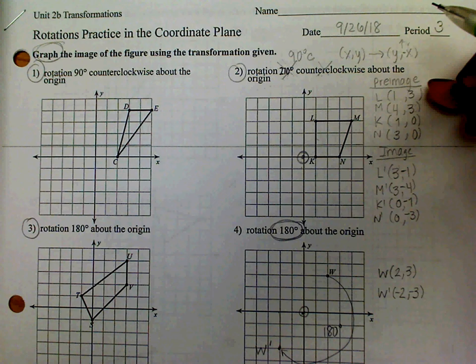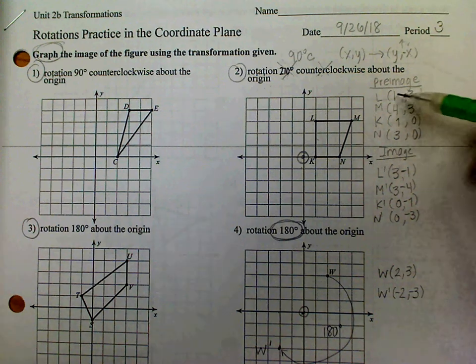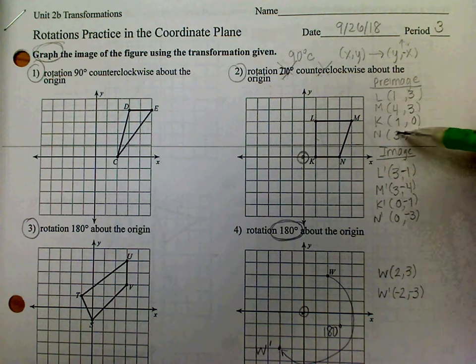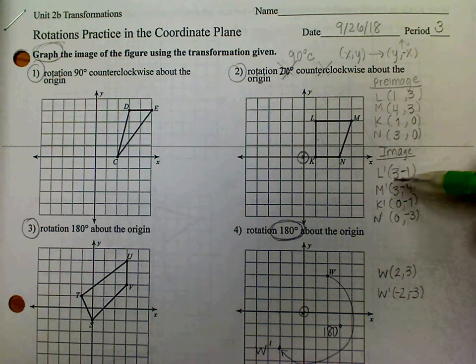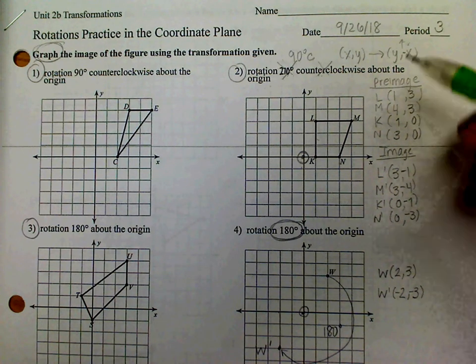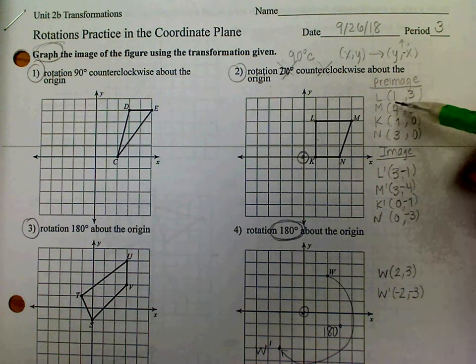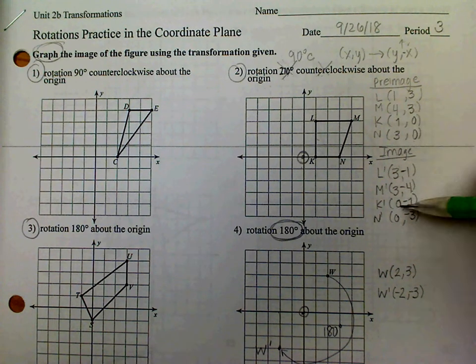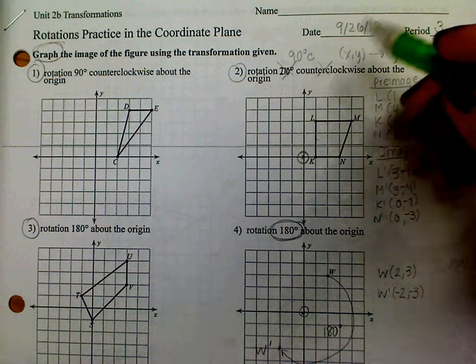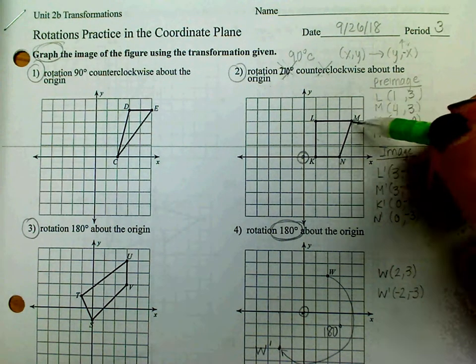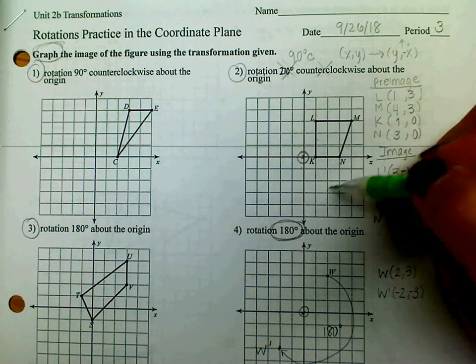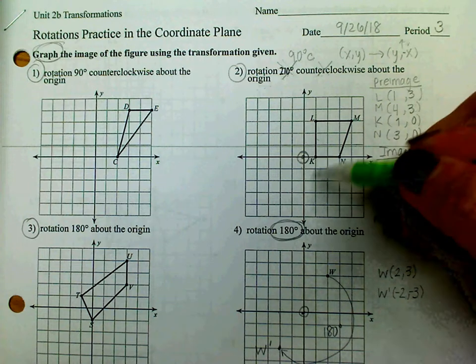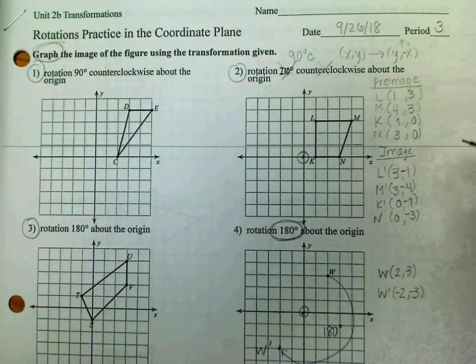So let's go down here, and you can see that we've already written the pre-image points, so that's important, because if you get this part wrong, then it's going to have an effect on your prime image points. So what we did is we swapped them and changed the sign to the right, for every point. Now we're ready to plot it. Now if it's going to go clockwise, then imagine that we have a circle here. It's going to go a quarter of the way going right, so it's going to end up somewhere over here, ish. So let's see where it ends up.